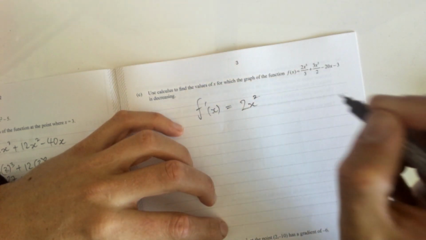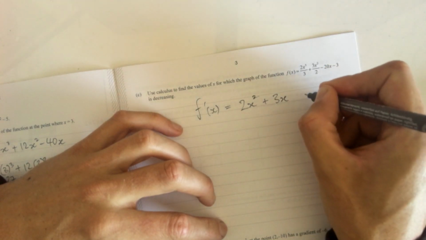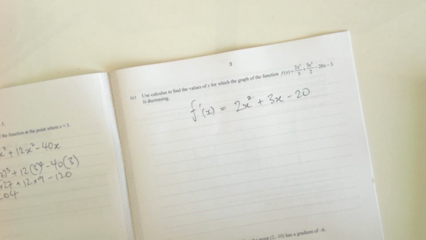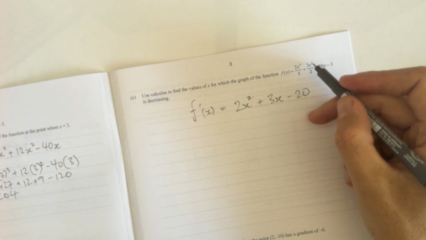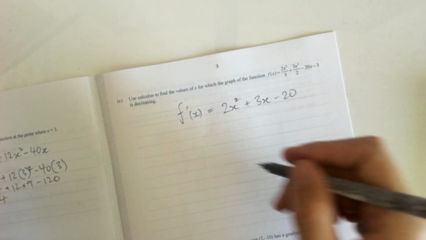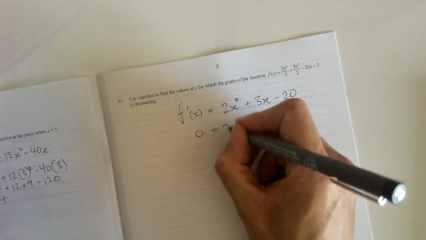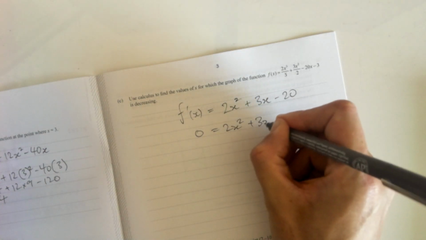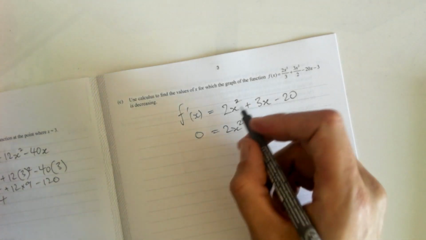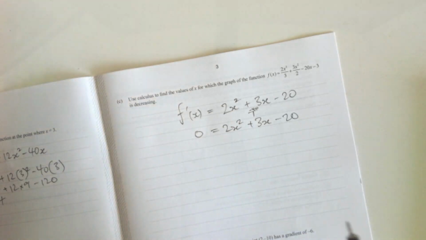2x squared plus, oh, convenient, minus 20. Let me just double check that. Multiplied by the power, reduce it by 1. Multiplied by the power, reduce it by 1. Sorry, my brain's just a little bit slow at this stage of the day. Okay. Negative 40. How do we get there?